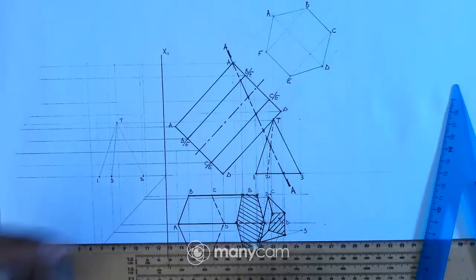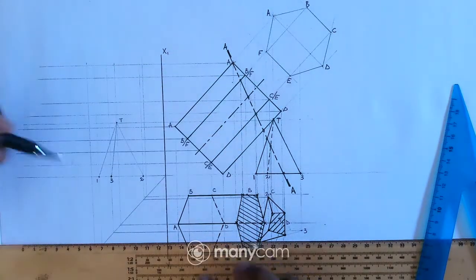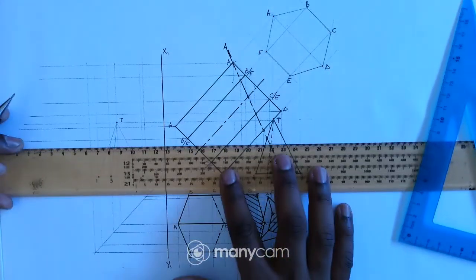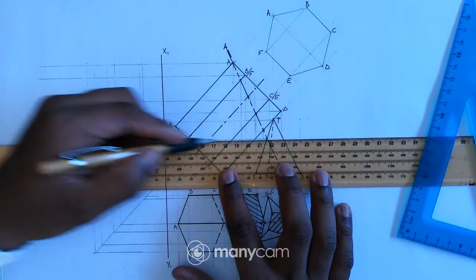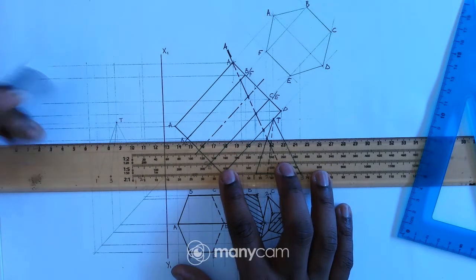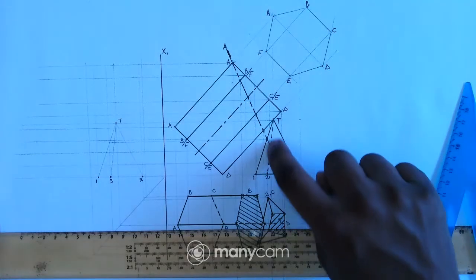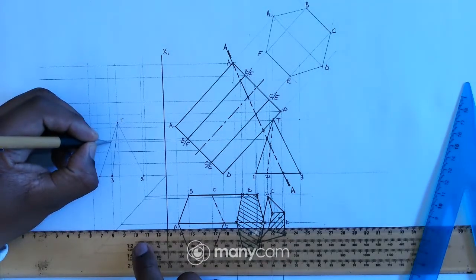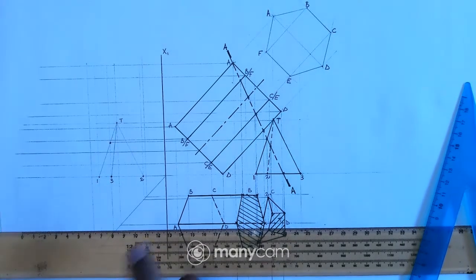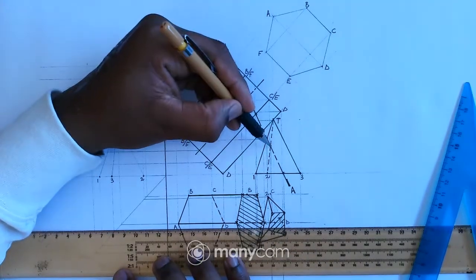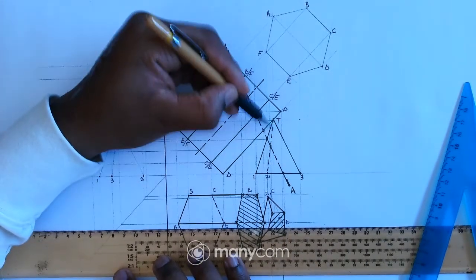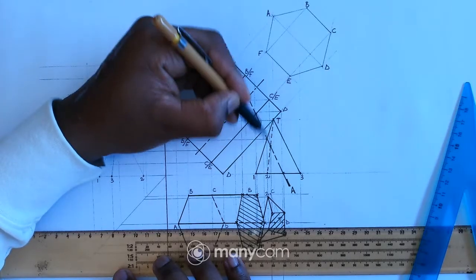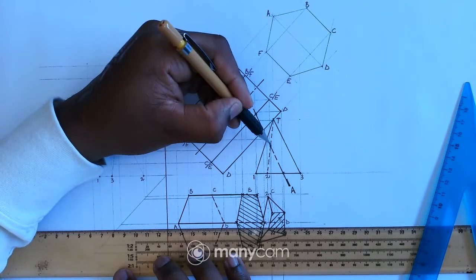So I'll just project these 3 points. I'll start with line T1. Line T1 is there, so I can just project the point because the cutting plane cuts the line T1 there. So that means we have the first point of the cut surface. And then line T2, the cutting plane cuts this line there.